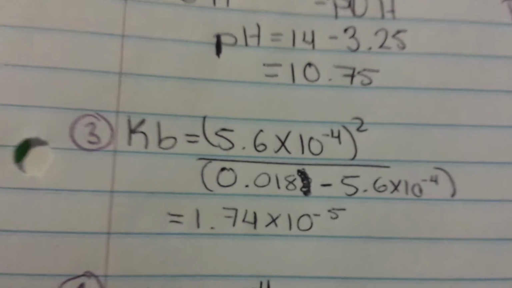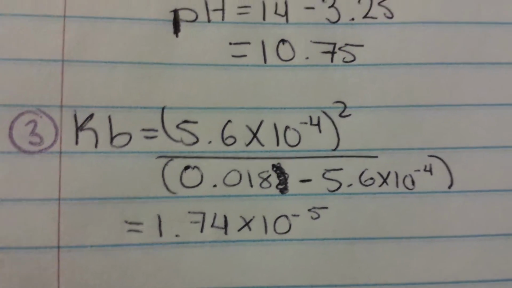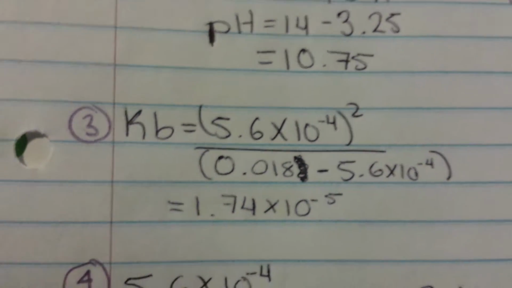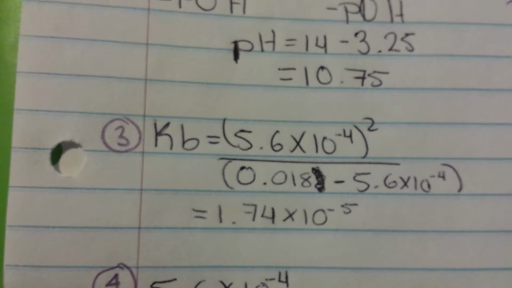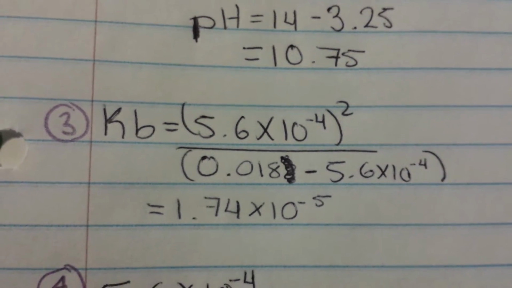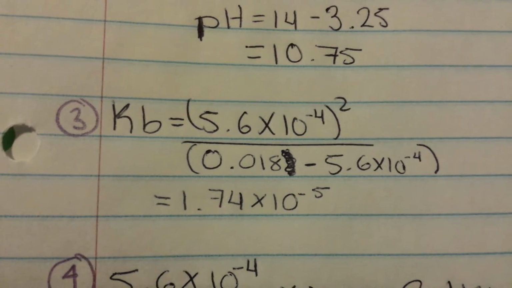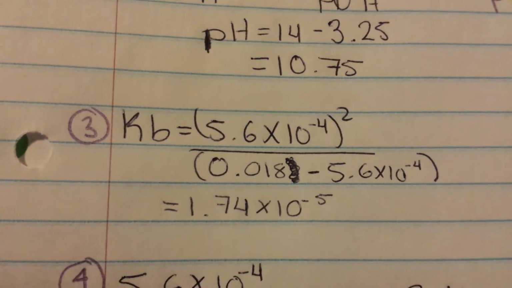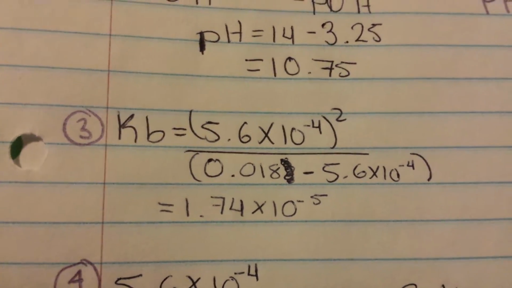And we know OH is 5.6 times 10 to the negative 4, so we can just square it. And then we know that NH3 is 0.018. But if you do the ICE table, it's 0.018 minus 5.6 times 10 to the negative 4.